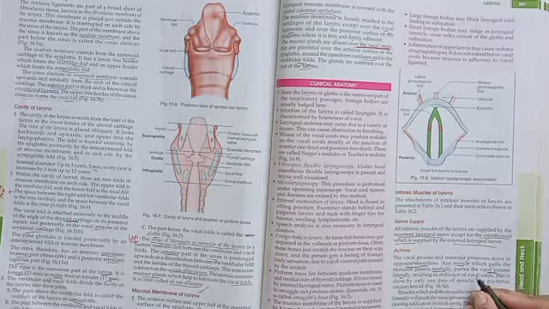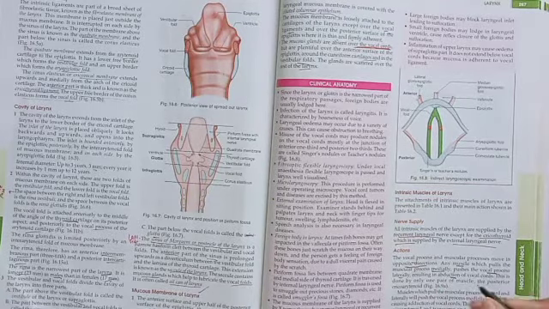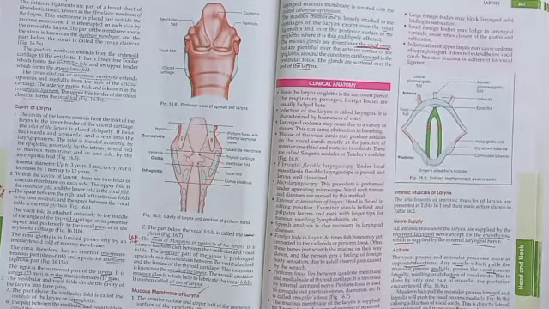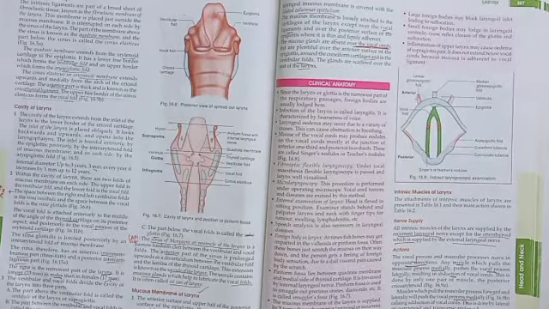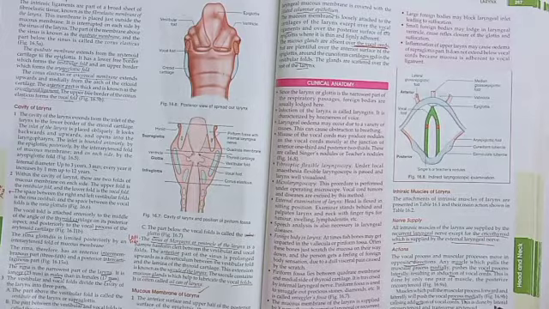If the vocal process goes laterally, abduction of the vocal cord occurs. But if the muscle passes forward and laterally, the vocal process goes medially, so adduction occurs. Adduction is caused by many muscles, the lateral cricoarytenoid and transverse arytenoid.